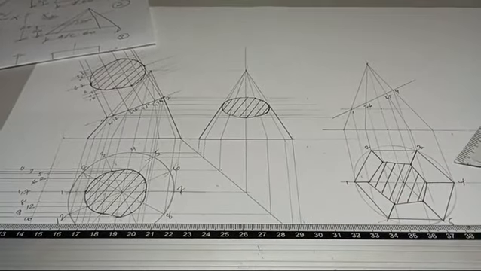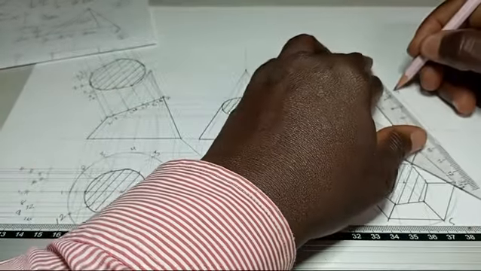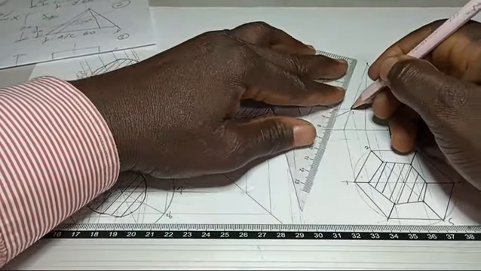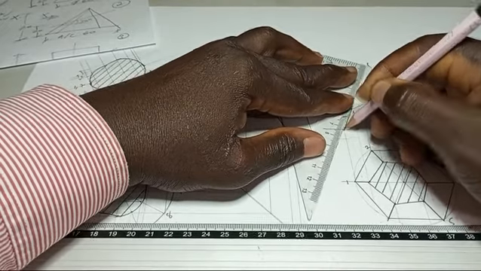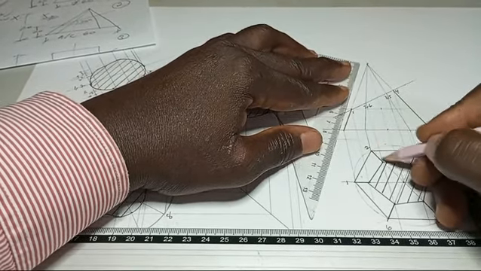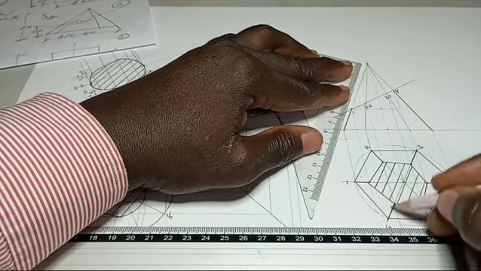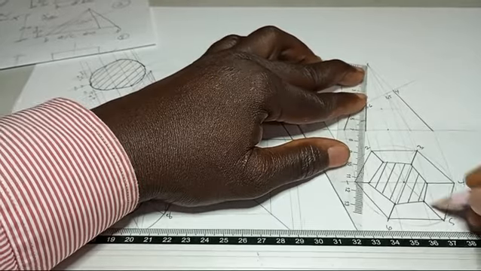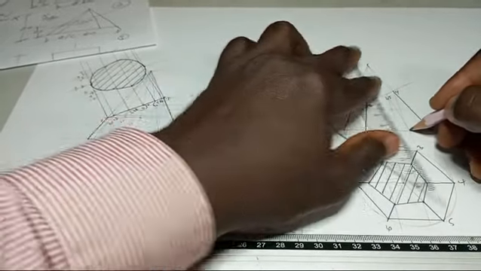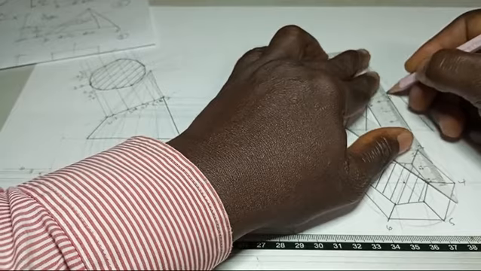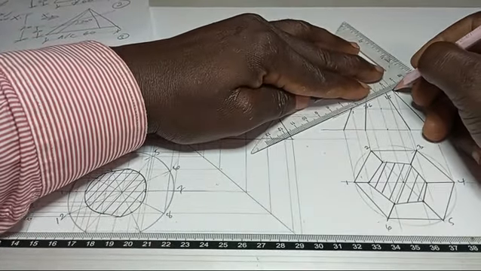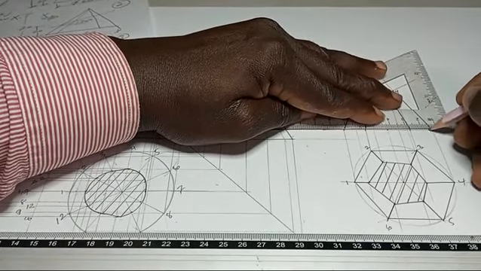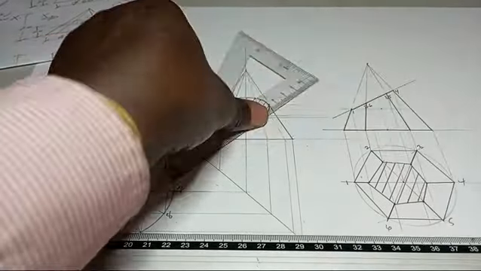So that's it. Now don't forget, let us thicken this one too, so that we can separate our drawings from our construction lines. So don't forget, this is an edge. This one is representing this side, so you have to make it thick, and this one too is representing this one, so it has to be thick. Then thicken this cutting plane and the base. And this one thick. So that is that.